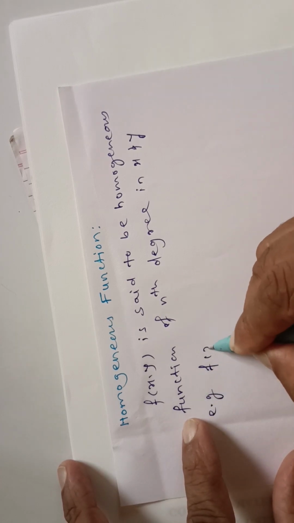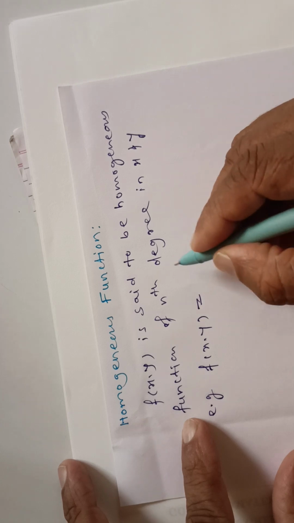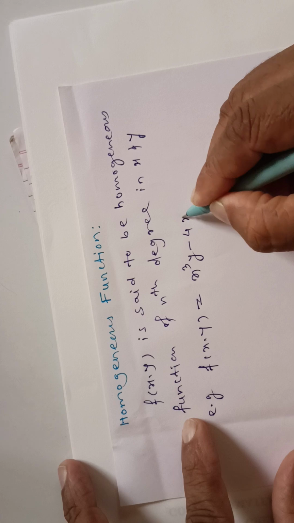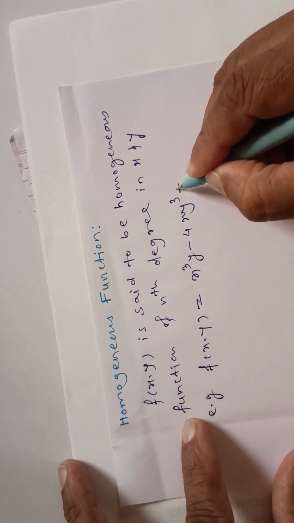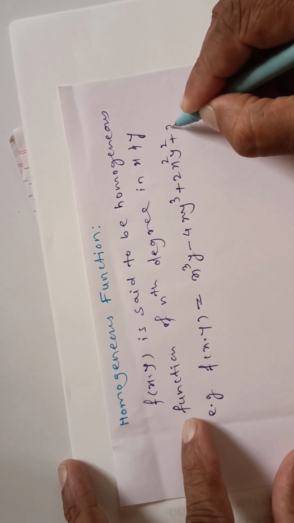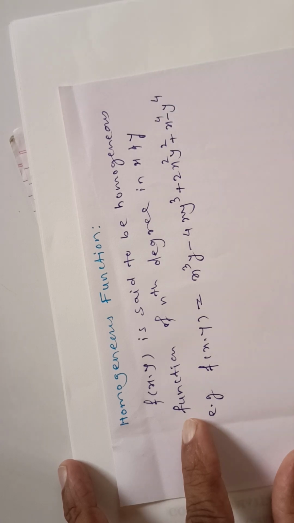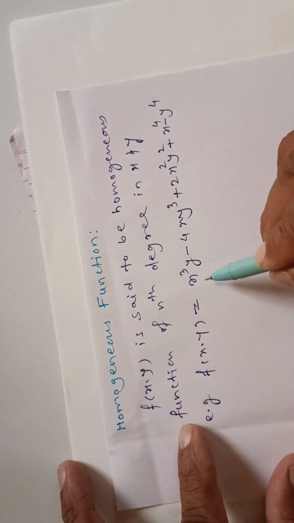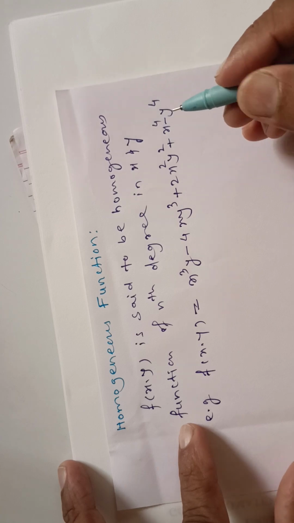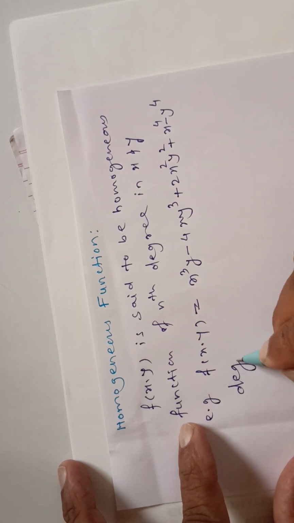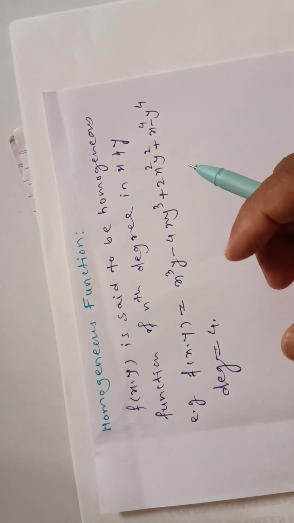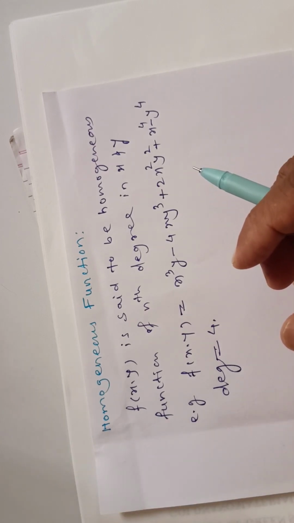For example, f of x, y is equal to x cube y minus 4xy cube plus 2x square y square plus x raised to 4 minus y raised to 4. If you observe here, in each term the sum of the indices is 4. So this is a homogeneous function of degree 4. So we can find the degree of a homogeneous function by using this definition.